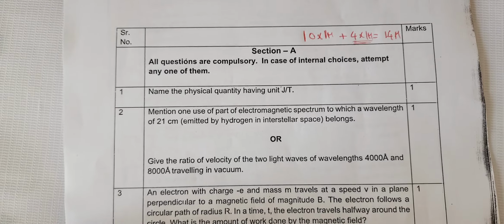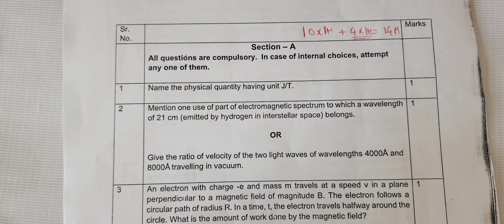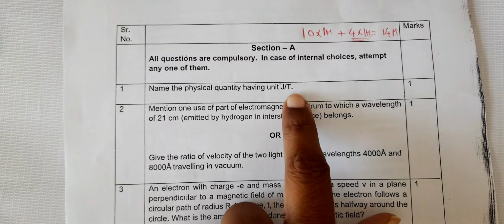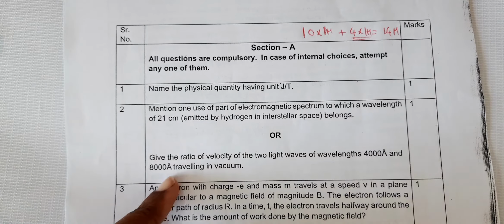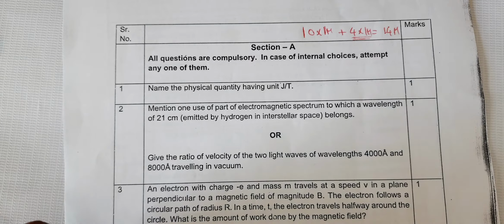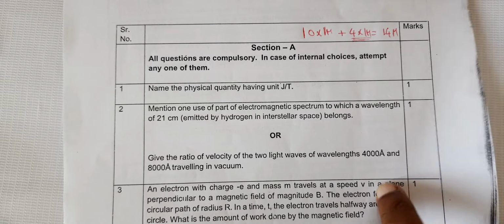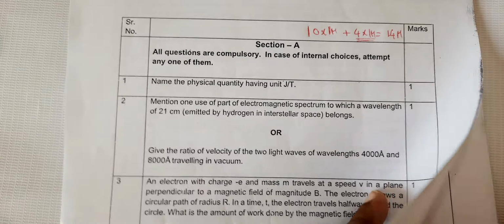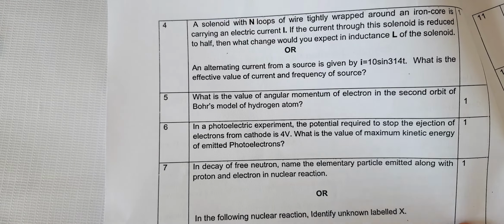So now coming to section A. If you see the first one, name the physical quantity having unit joule per time. These are all very short answer questions, maybe one word answers. In the second one, you can find an internal choice. It is a numerical, of course, a direct concept, direct substitution. Even then, they have provided an internal choice here, right? In the third question, there is no choice again. In the fourth, you can see the choice again, right?